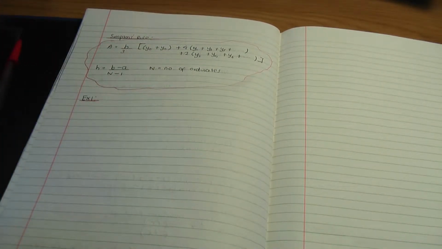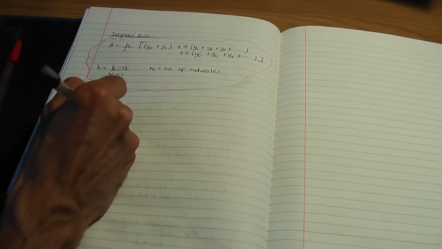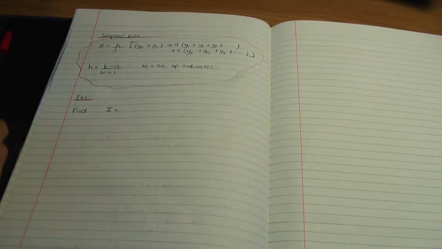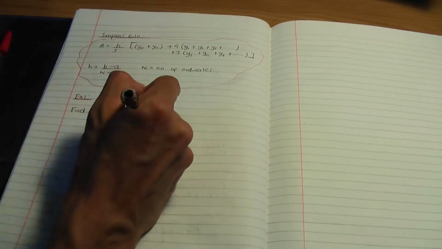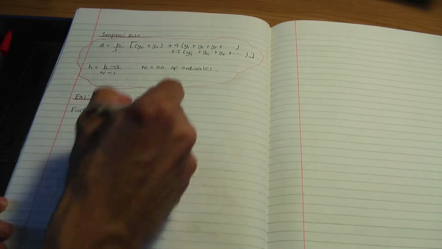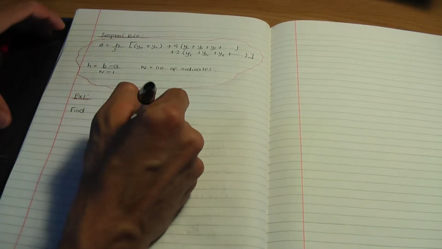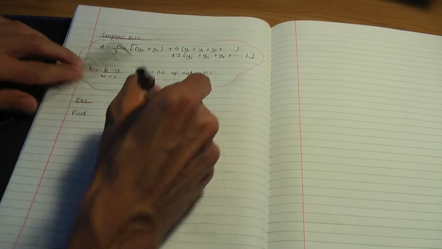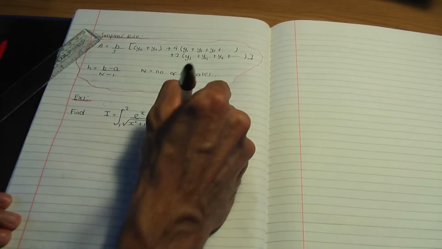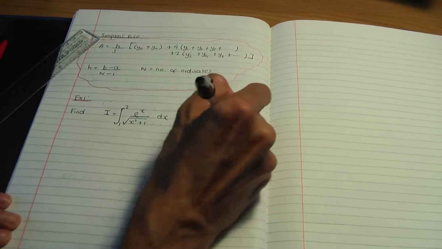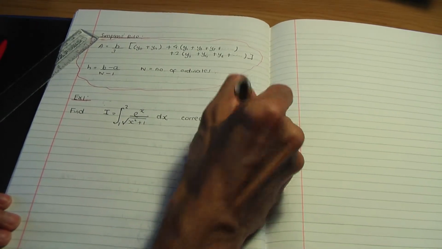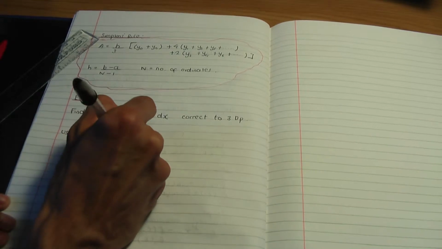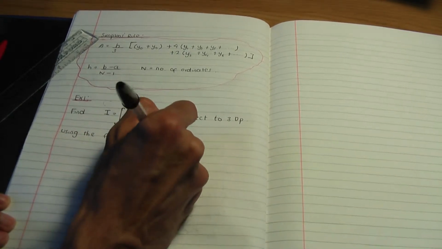With example number 1, we need to find the value of this integral, which I'm calling I. The integral is between limits 1 and 2 of e to the power x over the square root of x squared plus 1, with respect to x, and we need to calculate that integral correct to 3 decimal places using the following methods.